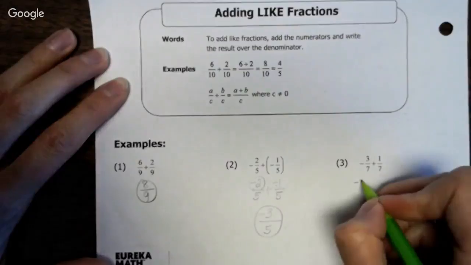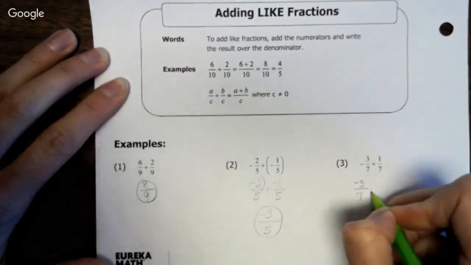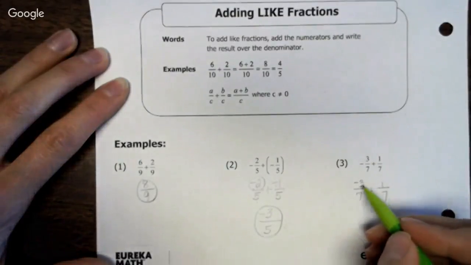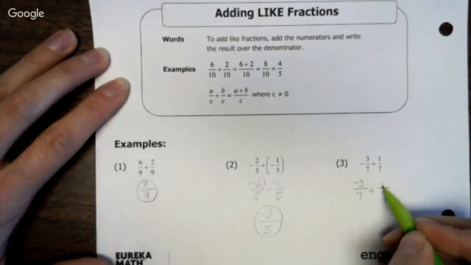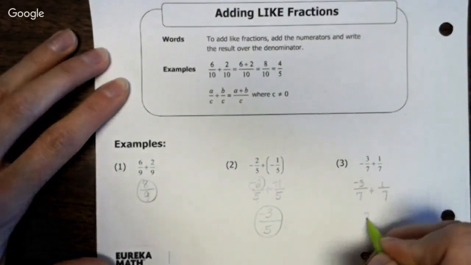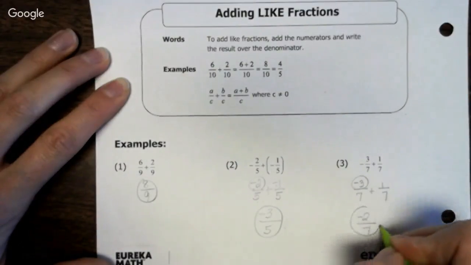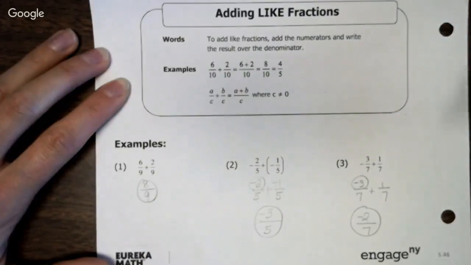All right, same thing, I'm going to put the negative sign up top. Same denominators already, so I look up at negative 3 plus 1, opposite sign, subtract. 3 minus 1 is 2. 3 is bigger, and it is negative, so my answer is negative 2 over 7.